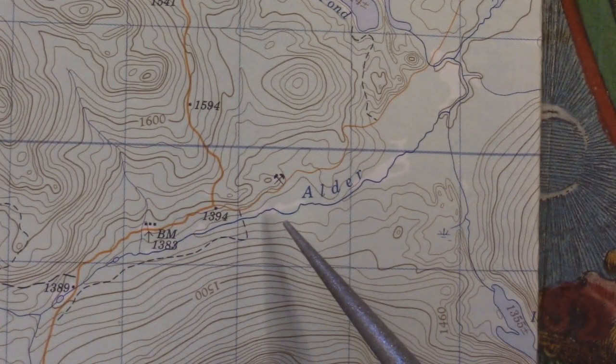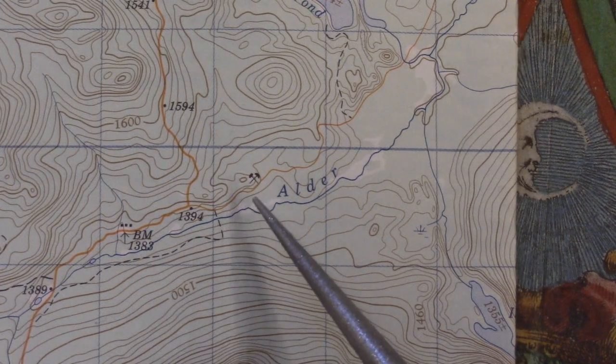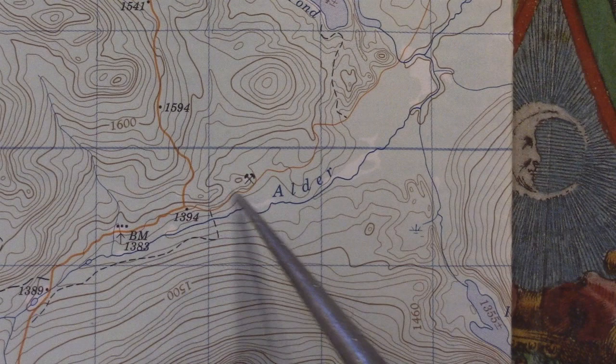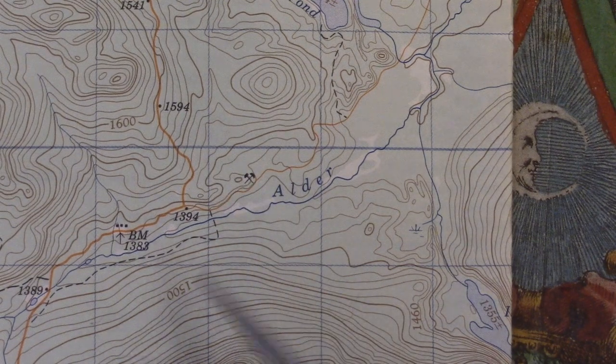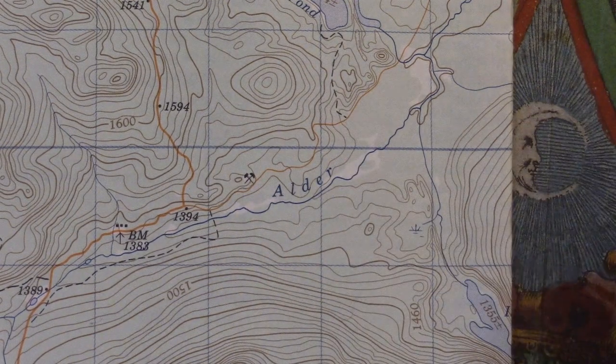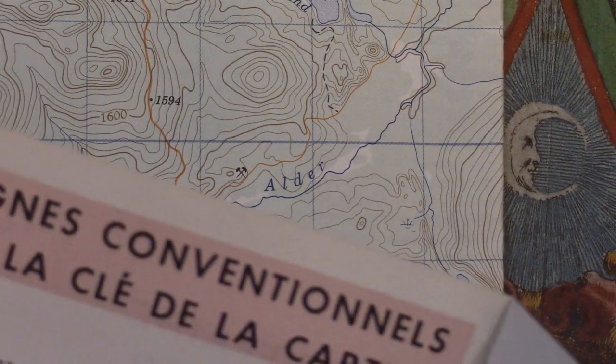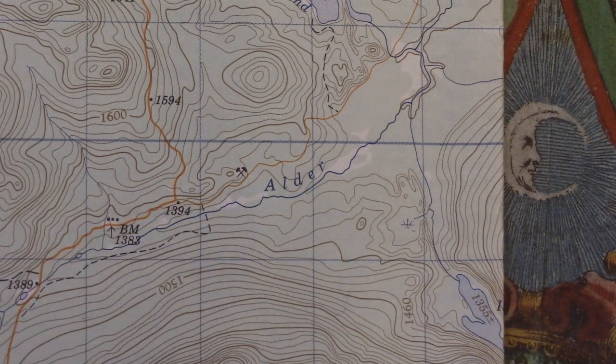Okay, let's focus. On this little sign here is a mine. So something that's been mined over here. It might be a quarry. It might be an industrial mine. It might be a mine shaft. So it might be just the entrance of a mine.